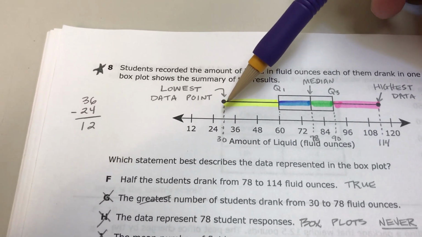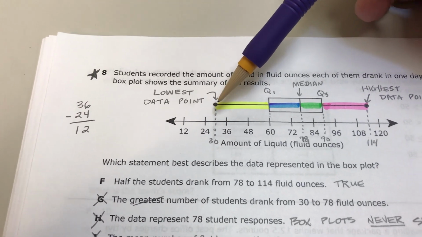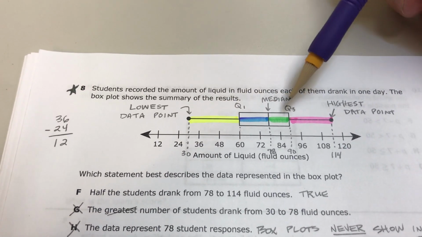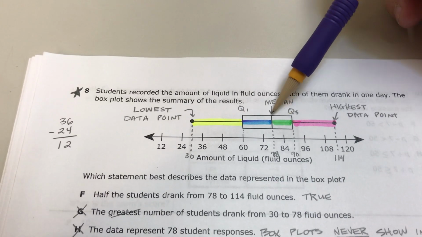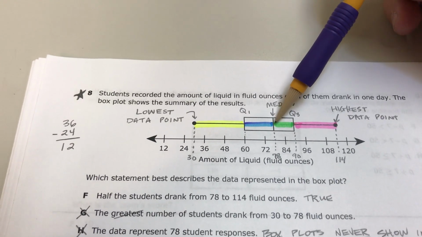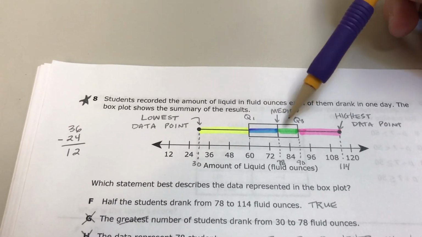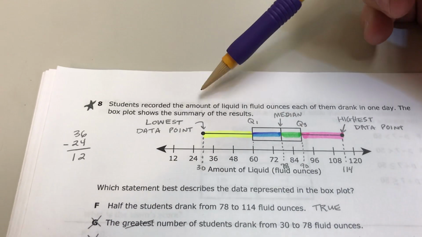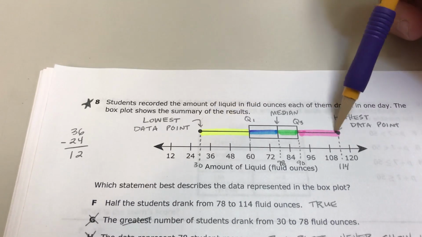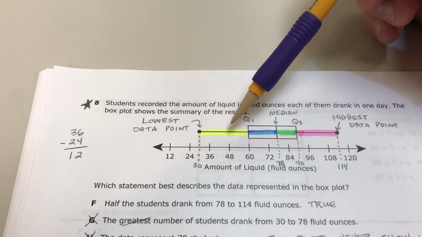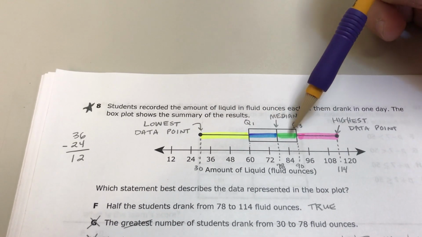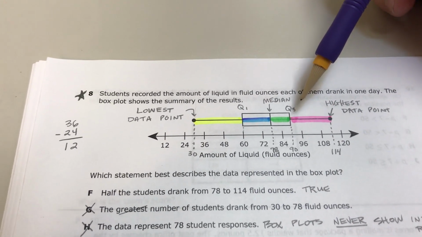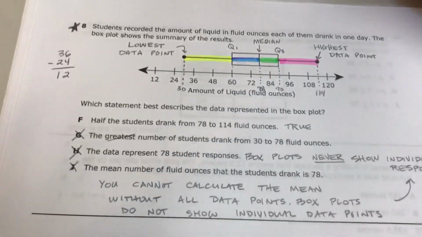So here's what you get in a box plot. You get the lowest amount, the lowest data point. You get the highest data point. So you get the low and the high. You get the median. That's the line that always cuts through the box. And you get Q1 and Q3, which are called quartile 1 and quartile 3. What that does is it divides the data from the beginning to the end into 4 pieces. So there's a yellow piece, a blue piece, a green piece, and a pink piece. There's your 4 pieces, all right? Again, it does not show individual data, all right?